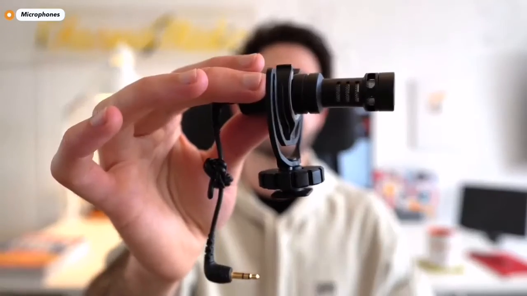All right, that's enough chatter about cameras and lenses. Let's move on to talk about microphones. Okay, so I have two microphones, one for each of the cameras that I use. This is the Rode Video Micro. It is an excellent option, very good budget-friendly starter microphone.